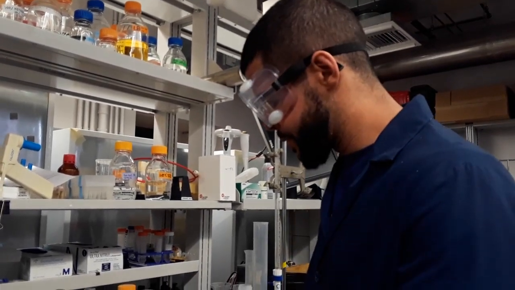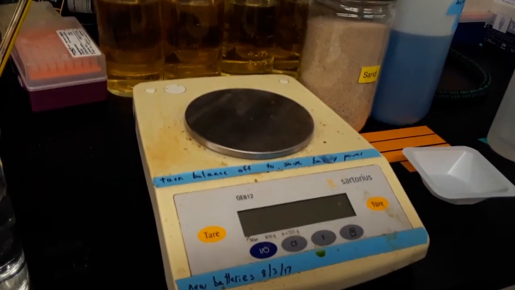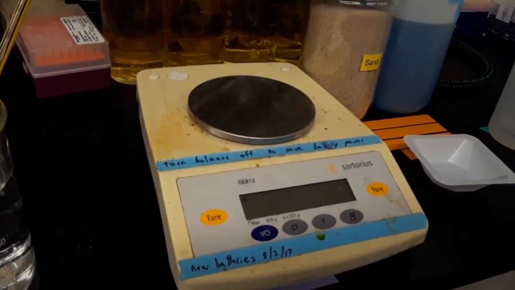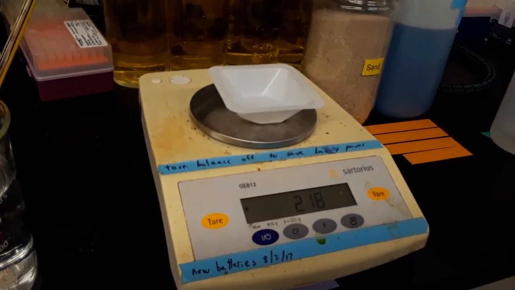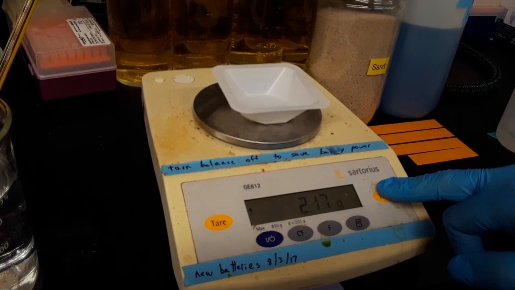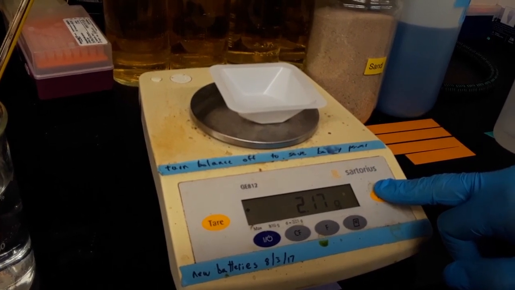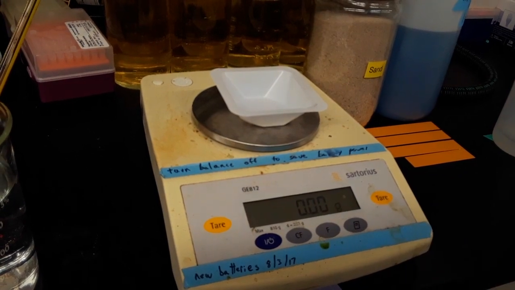And so now we are going to use the scale. Again, we are going to turn the scale on and wait for it to zero out. And I'm going to place the weighing boat onto the scale. And I'm going to write down that mass of the weighing boat and then tare.